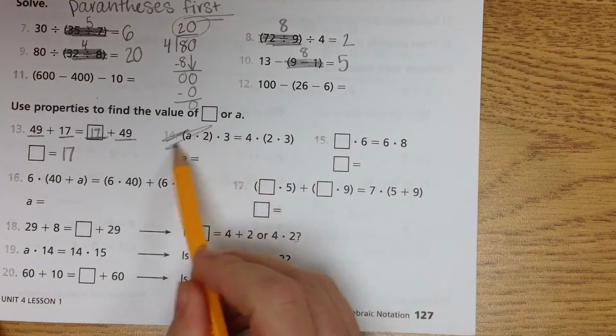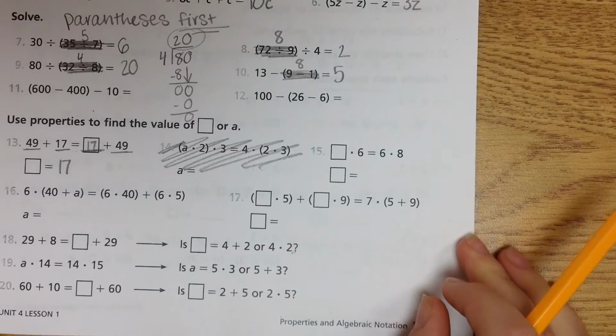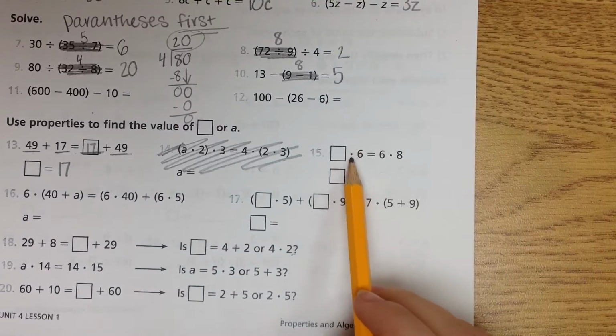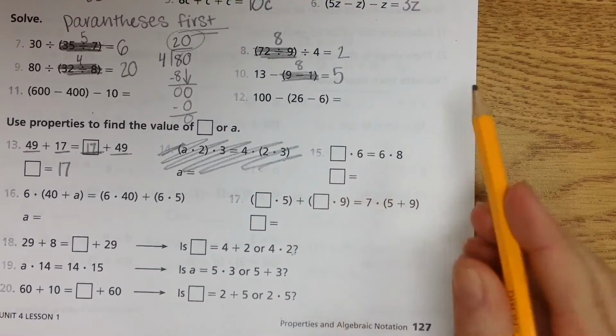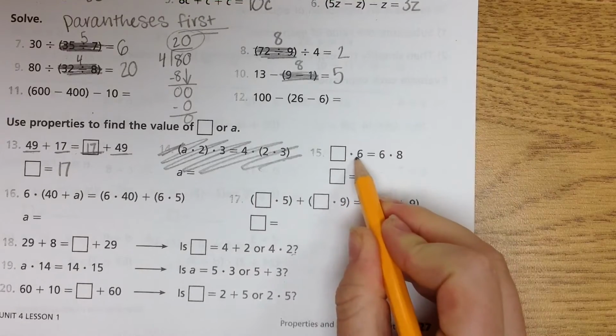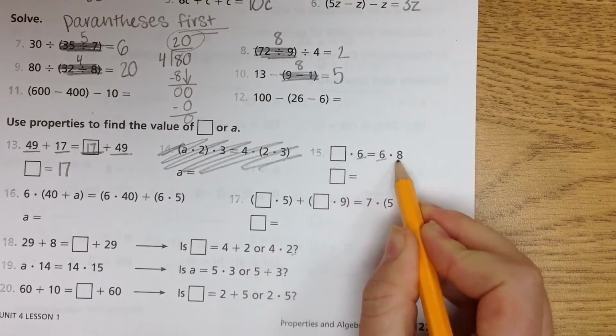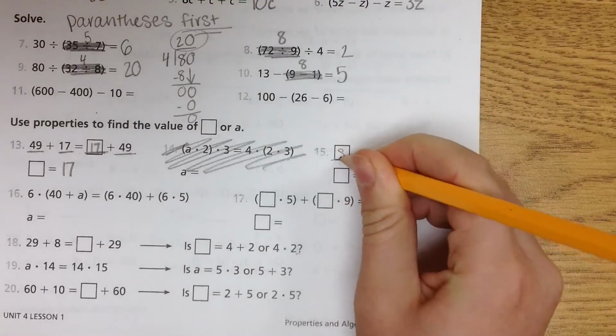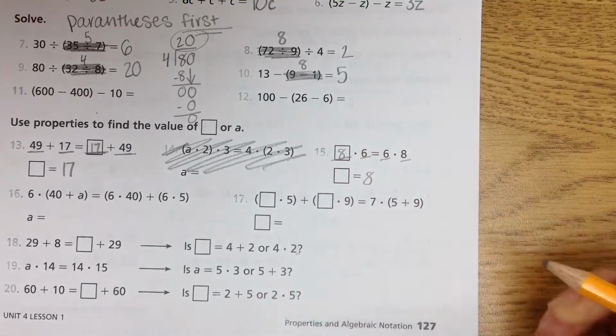We're going to skip this one. Let's look instead at this one. What times 6 equals 6 times 8? Again, they just need to look the same. We have a 6 here, we have a 6 here, we have an 8 here, so we should have an 8 here. So our little box equals 8.